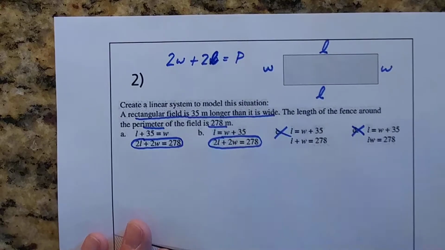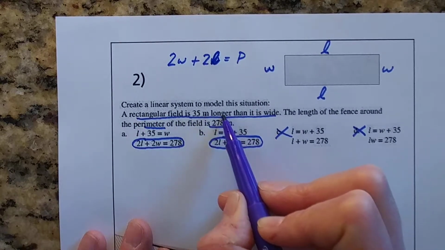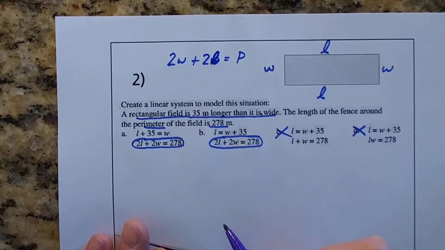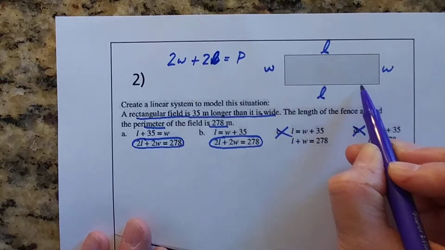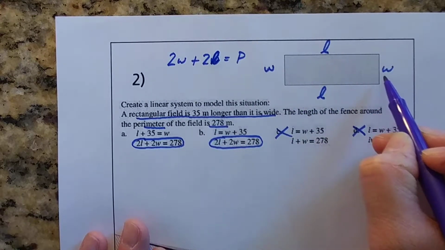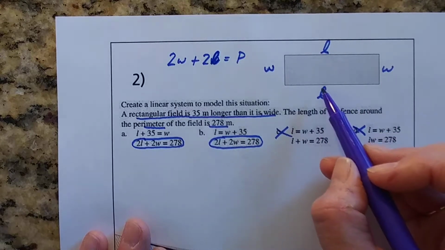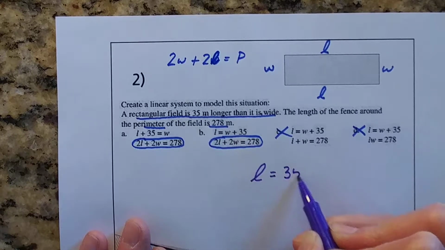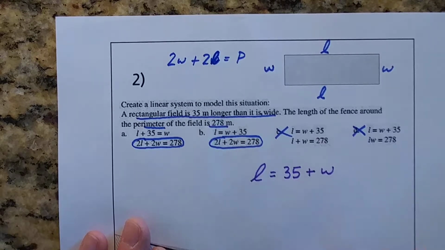Now let's look at the other part. A rectangular field is 35 meters longer than it is wide. So the length right here is 35 meters longer than the width. So I could say that the length is 35 meters longer than the width. If I took the width and added 35, I would have the length.